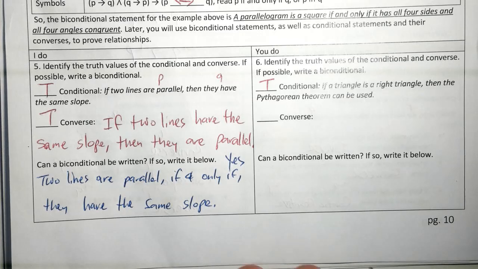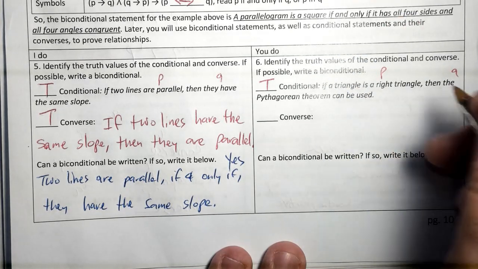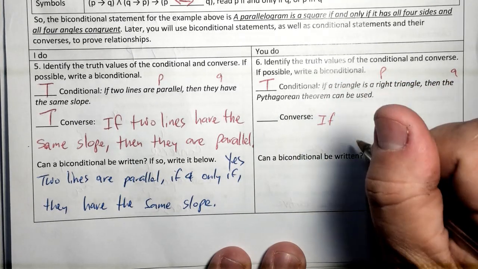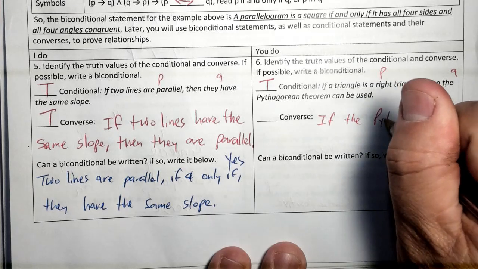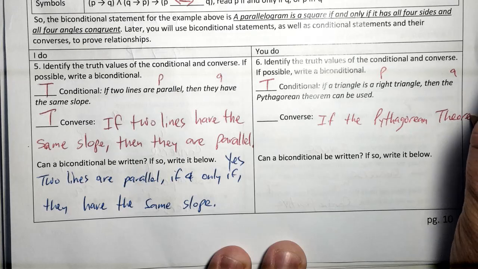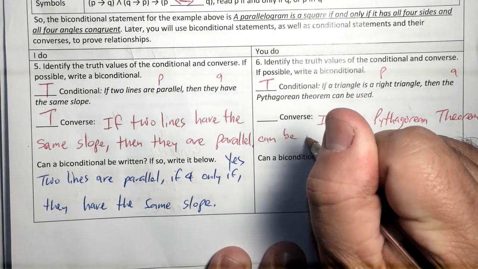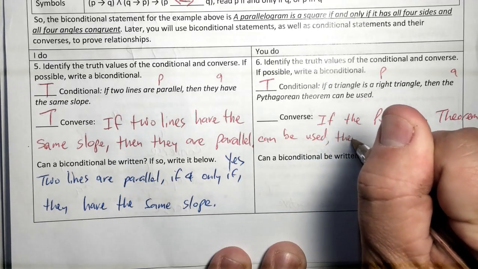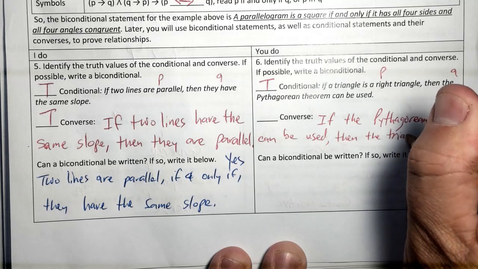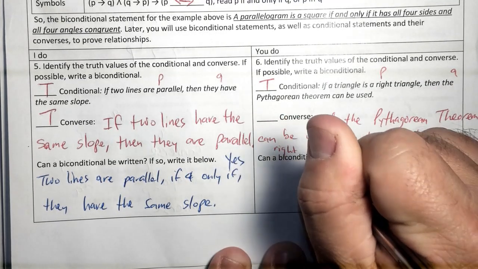Now, converse of this, again, this is your P, this is your Q, so we'll say if the Pythagorean theorem can be used, then the triangle is a right triangle.